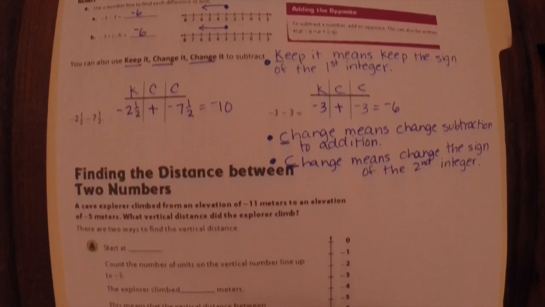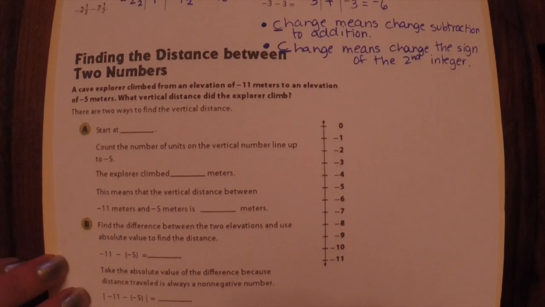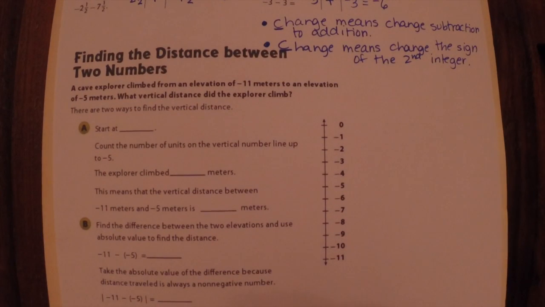Okay, so on the last section, this time we are finding the distance between two numbers. The example says a cave explorer climbed from an elevation of -11 meters to an elevation of -5 meters. What vertical distance did the explorer climb? So there's two ways to find the vertical distance.